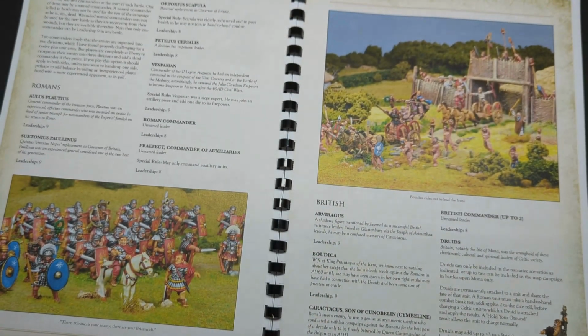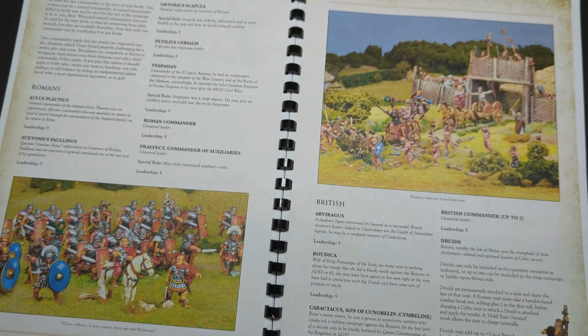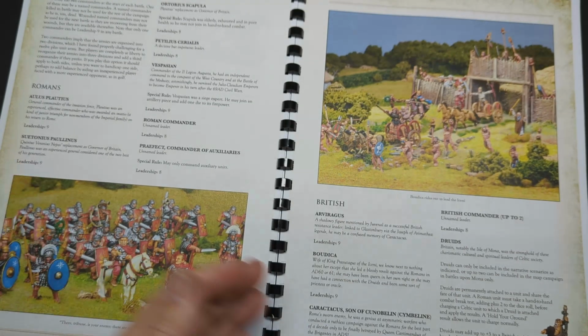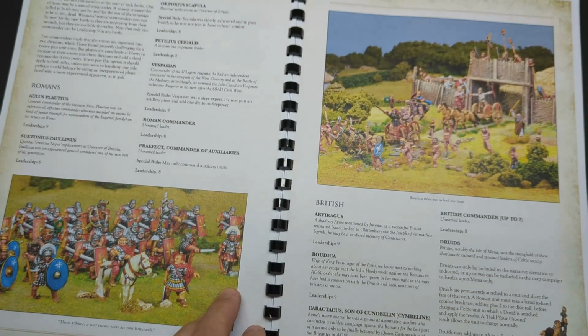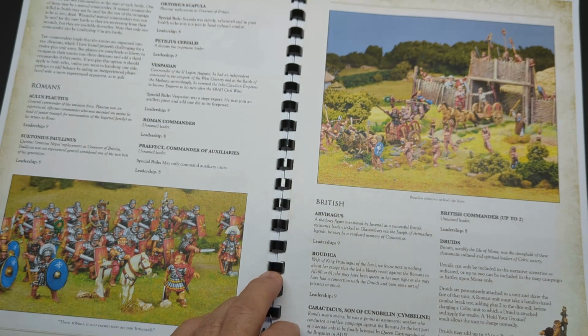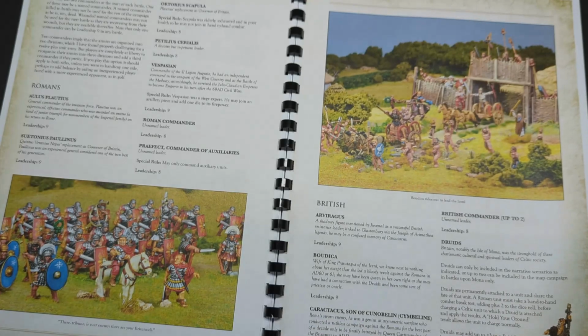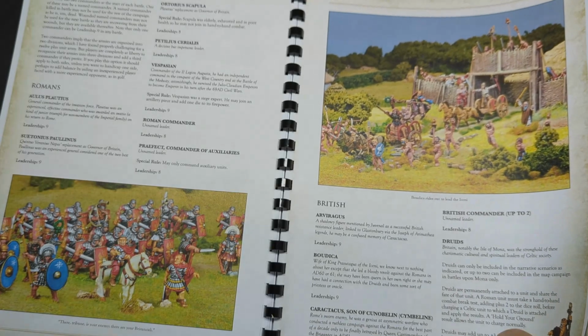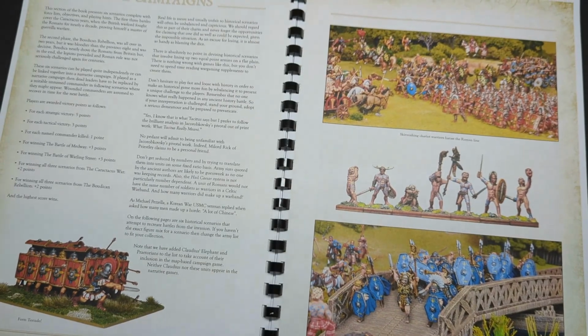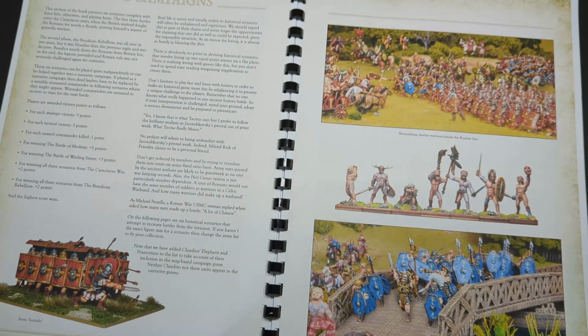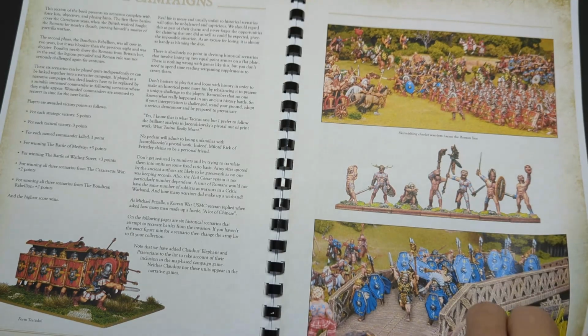Okay, here we have the different commanders. It goes through the Roman and British commanders, and it talks about druids. Now there's a new rule for druids, so they have their own special ability. And if you want to know all these rules, I suggest you buy the PDF, and then we go into the campaigns.